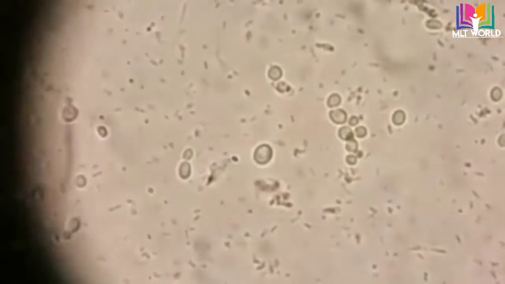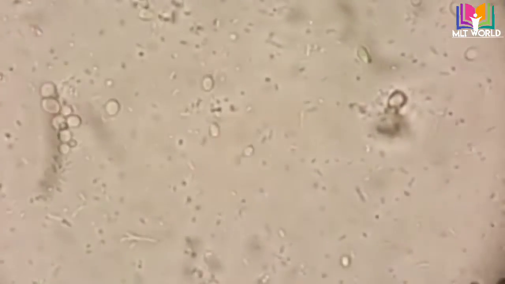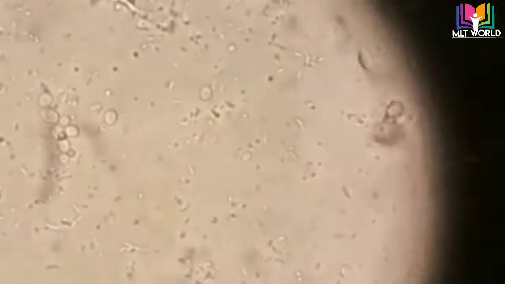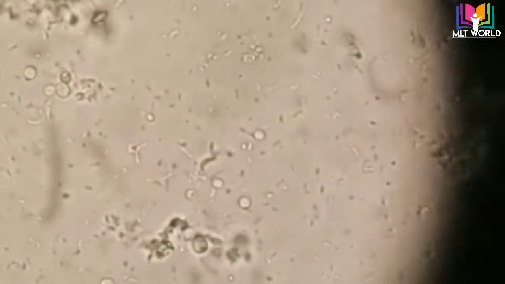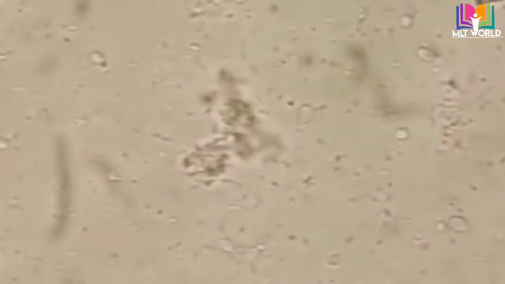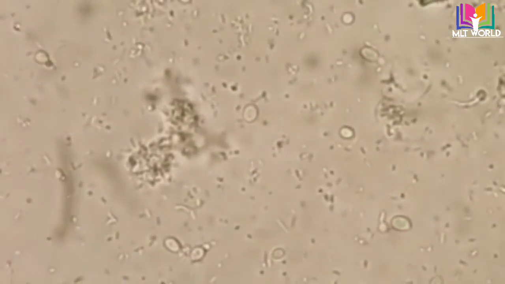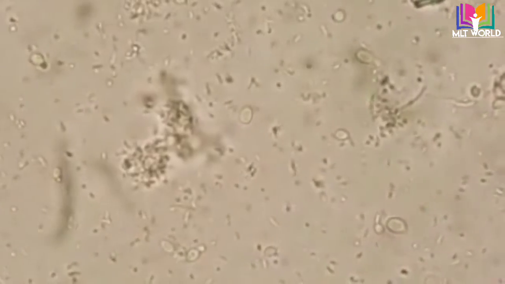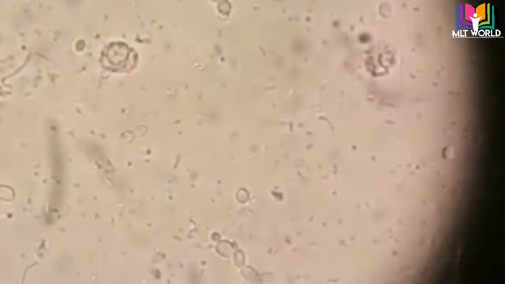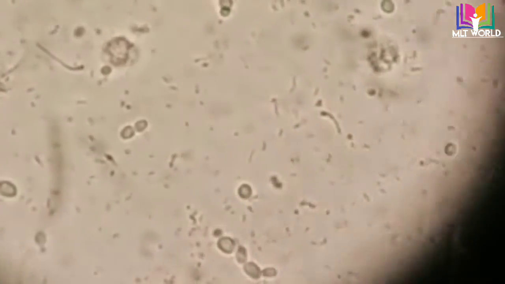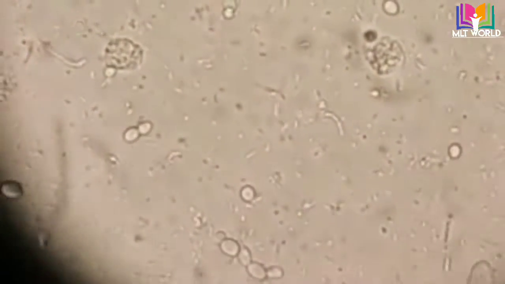Welcome back, friend. Today I am showing you urine microscopy, and this microscopy shows yeast cells. As you can see, there are buds in the yeast cells. This is the Candida fungus that will cause the budding form of fungal infection. These are Candida. If you see long elongated forms, that will be fungal hyphae.